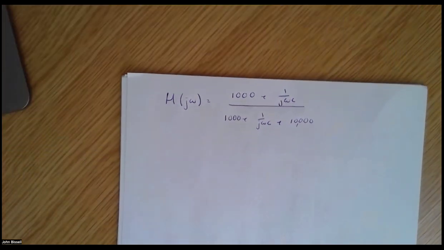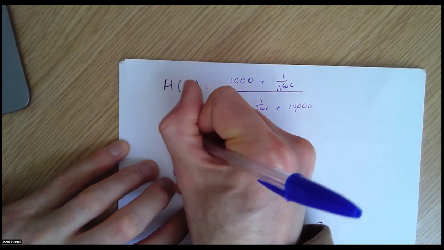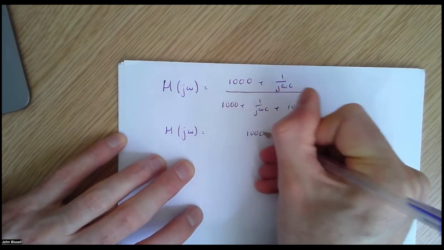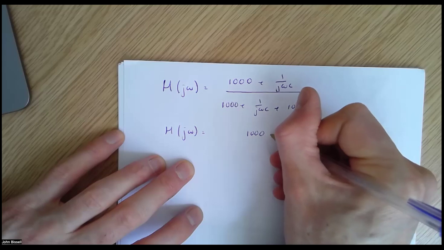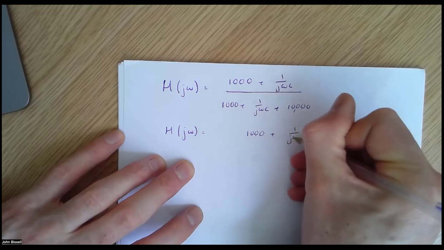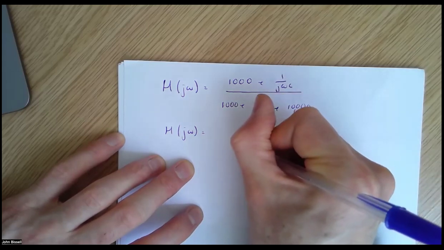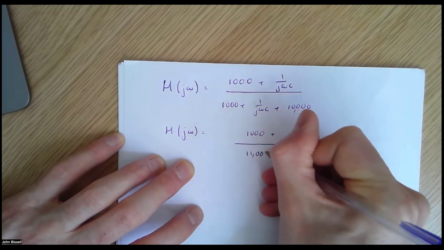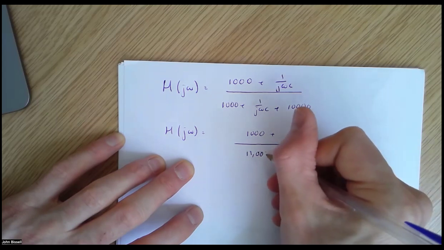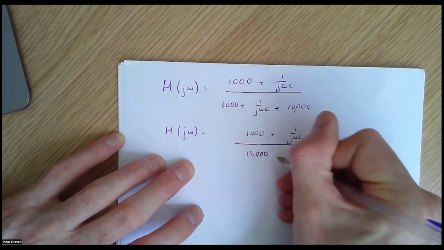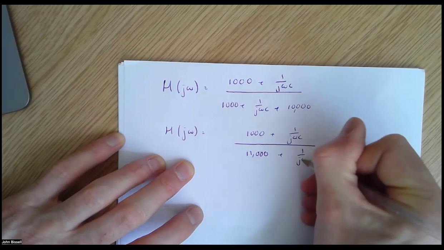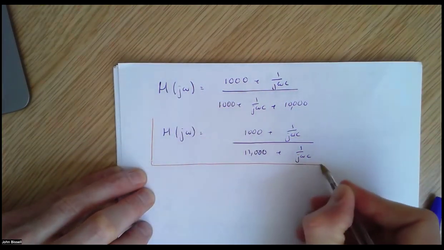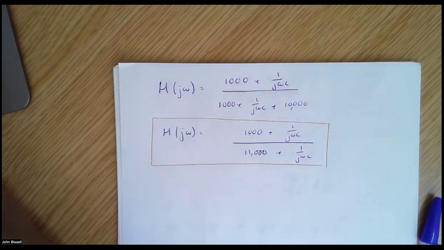So let's simplify that a little bit. We've got 1000 plus 1 over j omega C over 11,000 plus 1 over j omega C. All right, that's our frequency response.